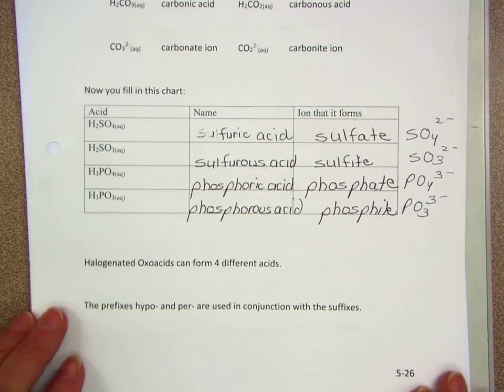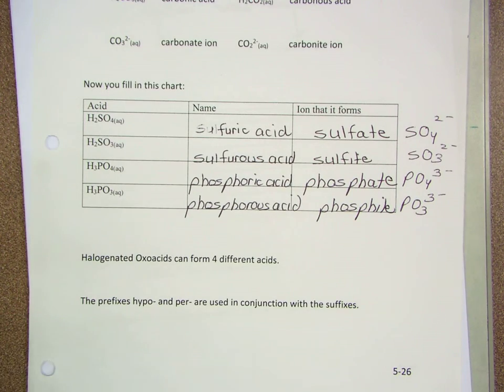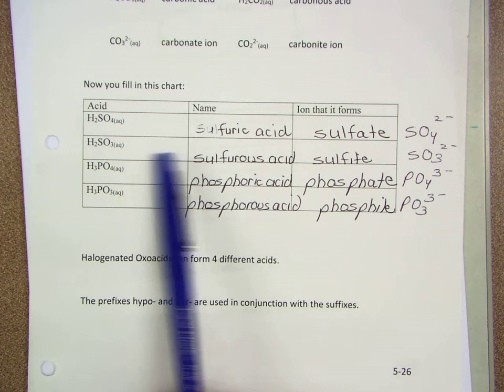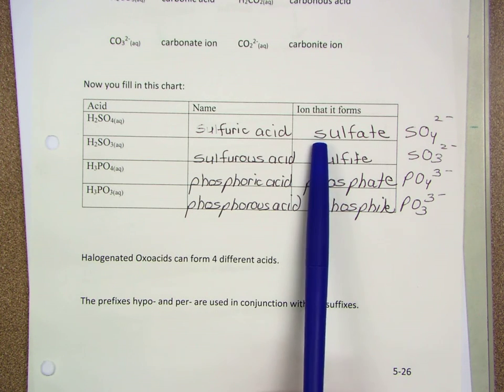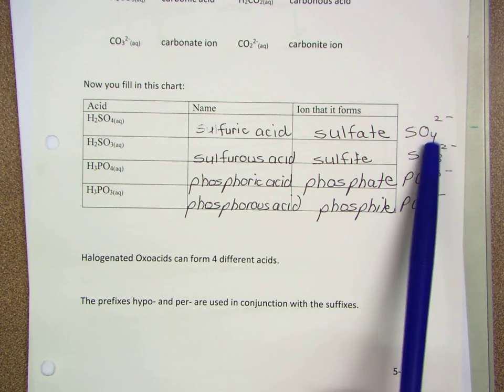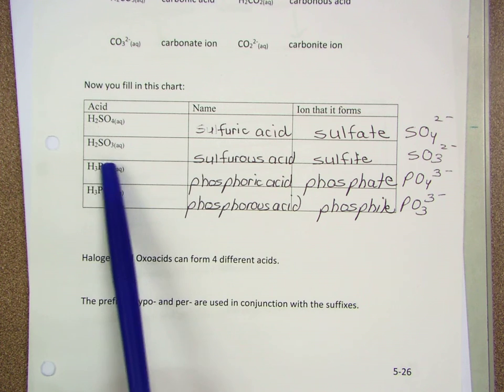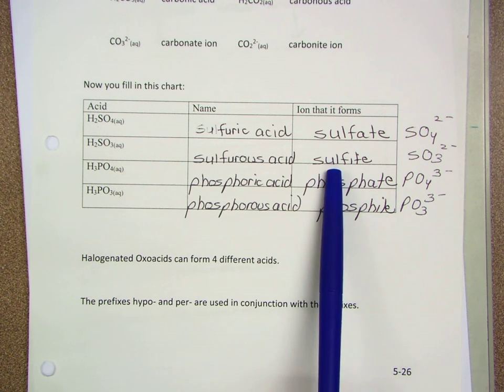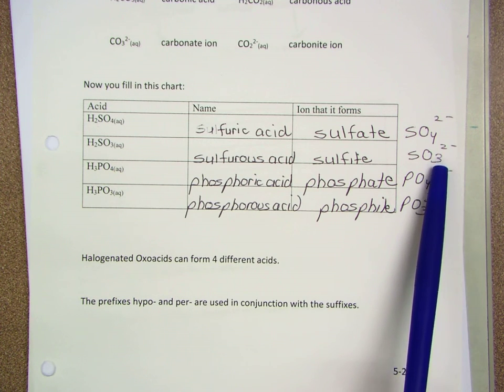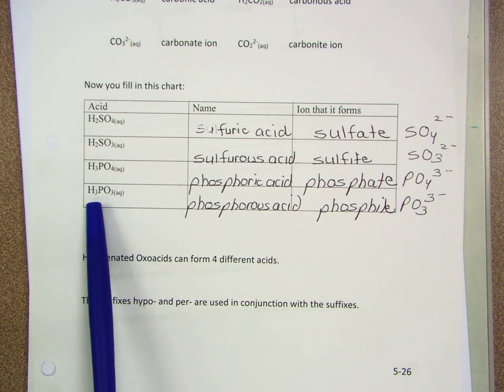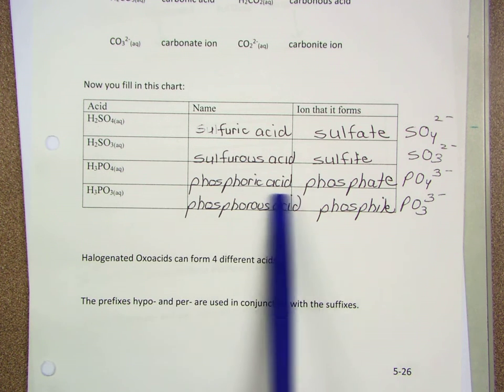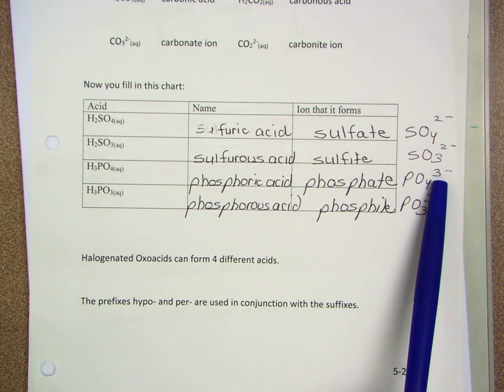Okay, did you all get the same things that I did? H2SO4, sulfuric acid, makes the sulfate ion, SO4 2 minus. H2SO3, sulfurous acid, sulfite, SO3 2 minus. H3PO4, phosphoric acid, phosphate, PO4 3 minus.